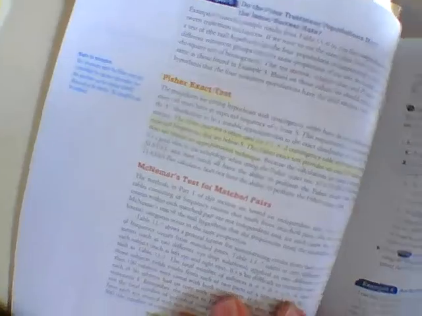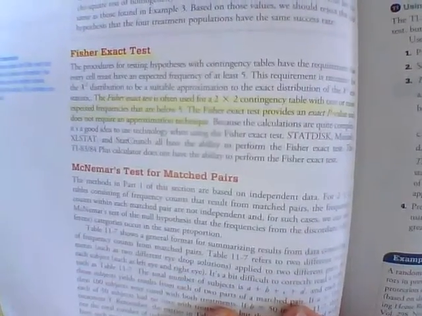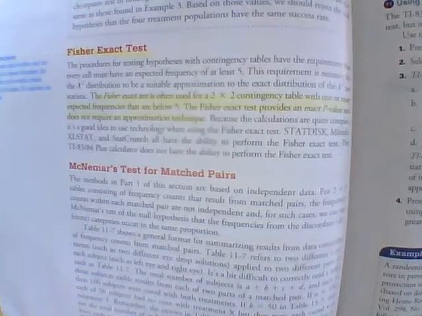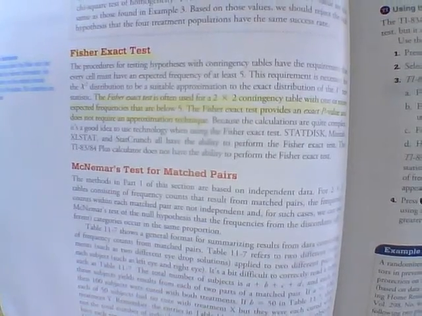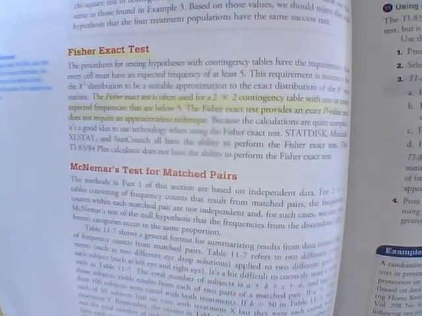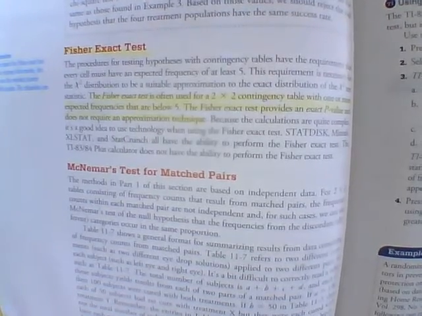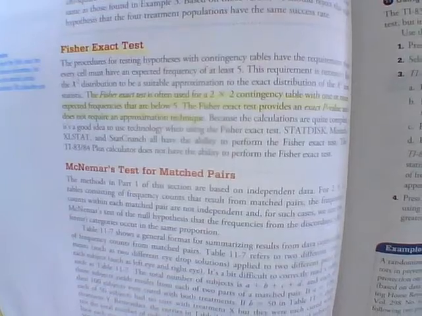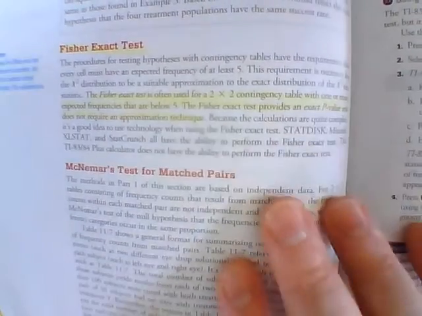We can also talk about the Fisher exact test. One other one is the Fisher exact test. It's often used for a 2x2 contingency table with one or more expected frequencies that are below 5. So once again, if we have frequencies below 5, we may have to go into some different testing.